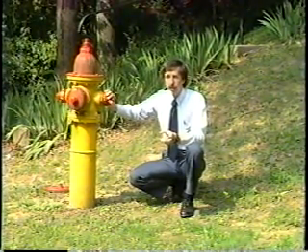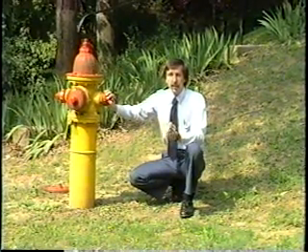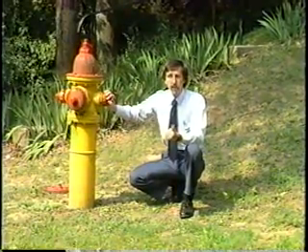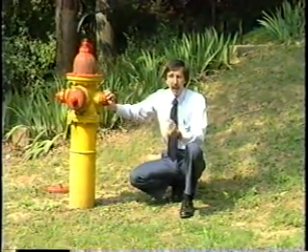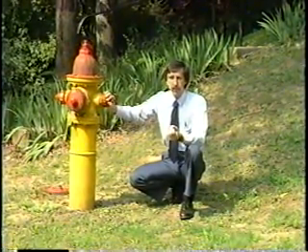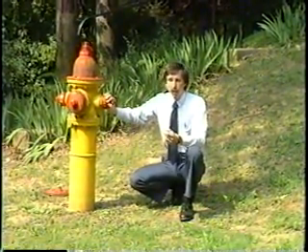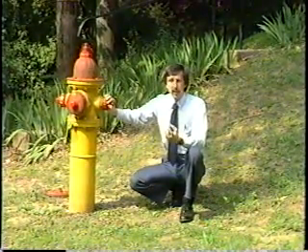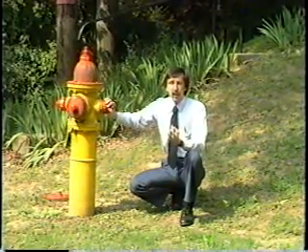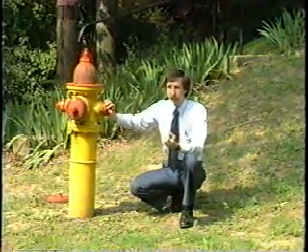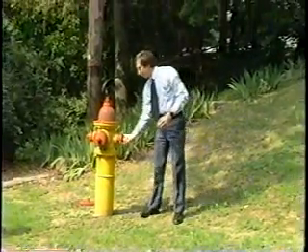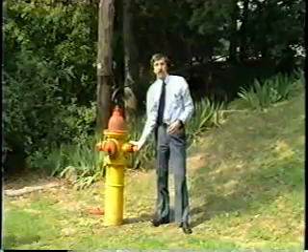The first part has to do with the actual steps in conducting the test. This involves what you need to measure, what kind of equipment you need, and a discussion of some of the pitfalls that you need to avoid in conducting the test. The second part of the video is oriented towards the engineers who have to use this data. What kind of lessons can they learn from the kind of data they're getting? So the first part is oriented more towards people who are actually running the fire hydrant flow test.